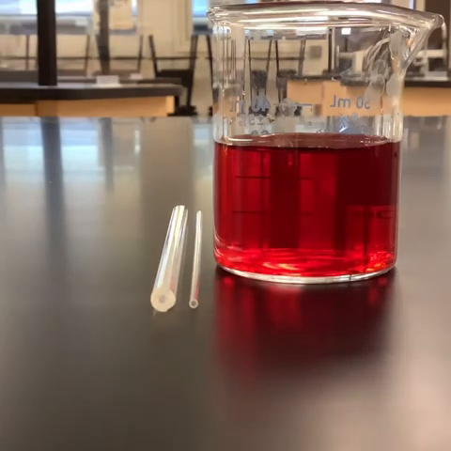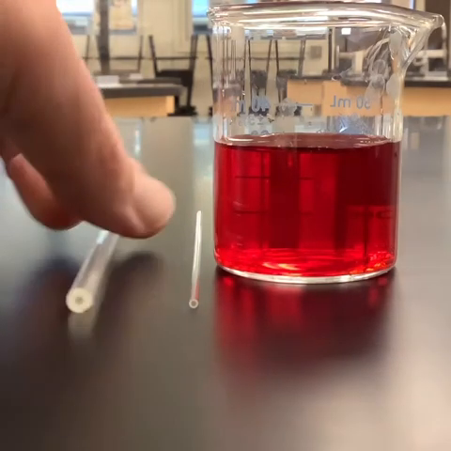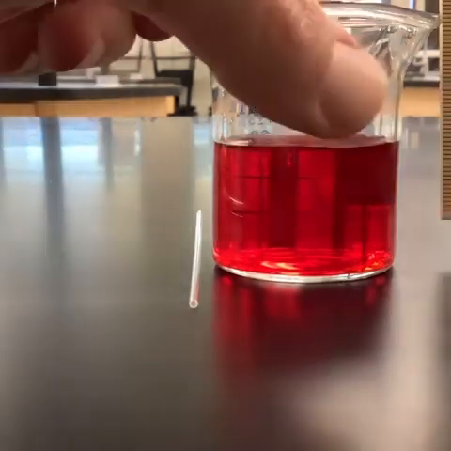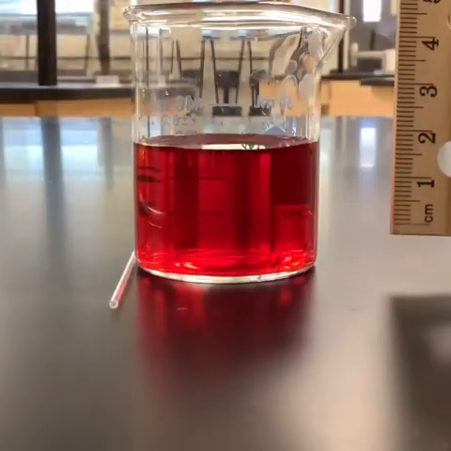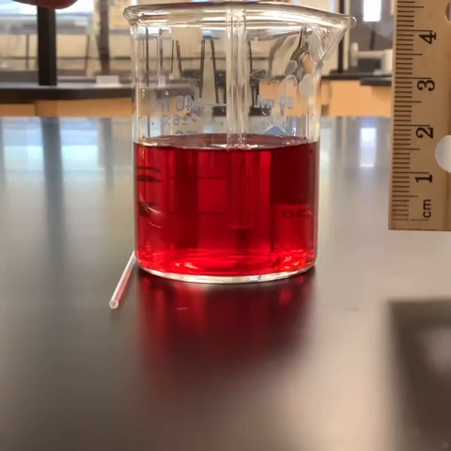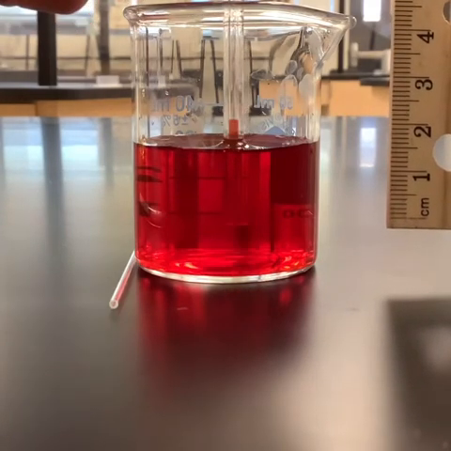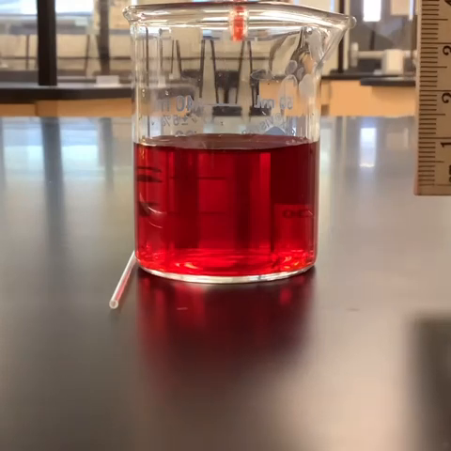Okay, so that's the big guy. Let's go ahead and try the medium one. We'll take the medium one and dip that guy down in, and let's see what kind of capillary action we're getting with the medium.